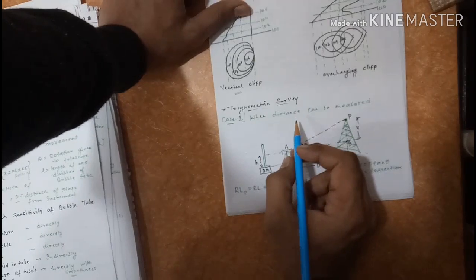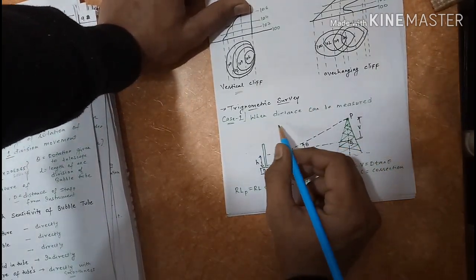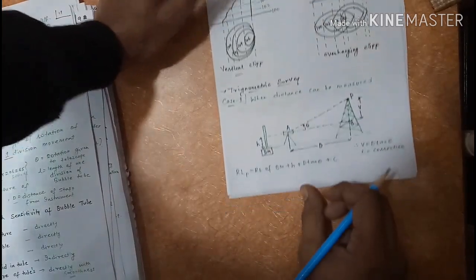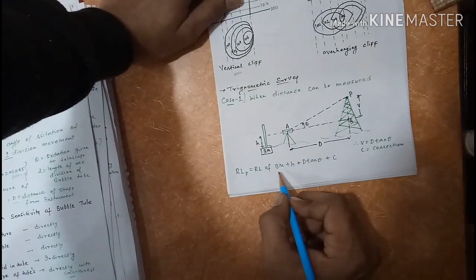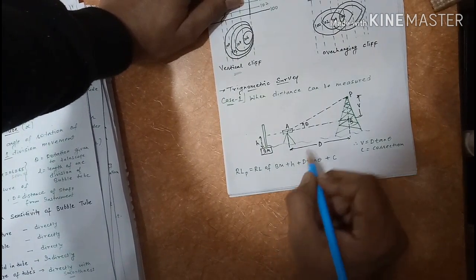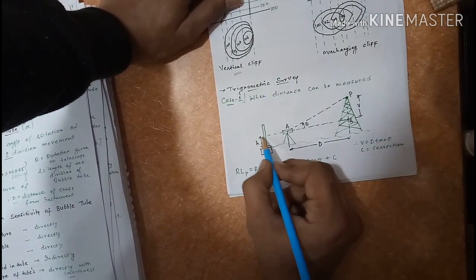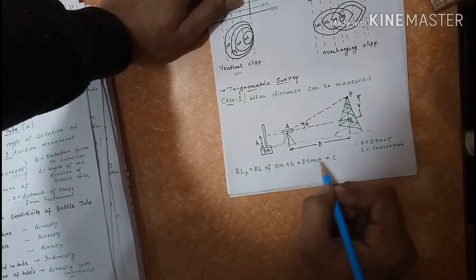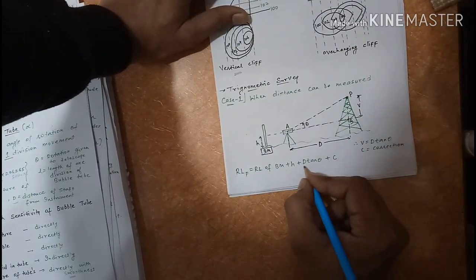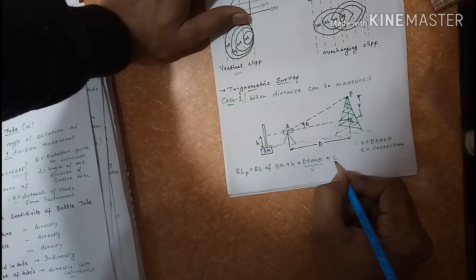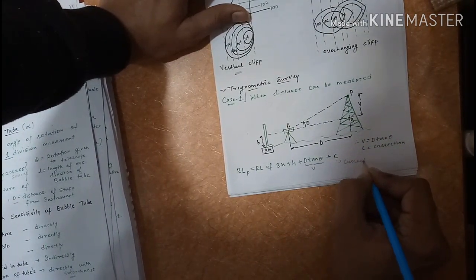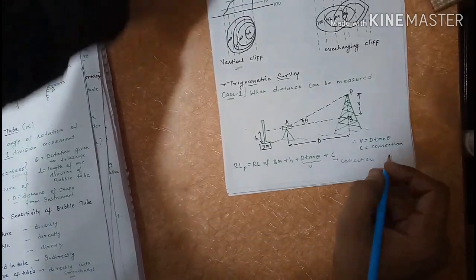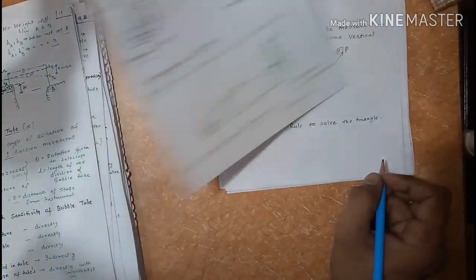Trigonometric survey. The first case is when the distance can be measured. Here the RL of this point P will be equal to the RL of benchmark plus H, this one, plus D tan theta, this is the value of V, plus C, the correction.